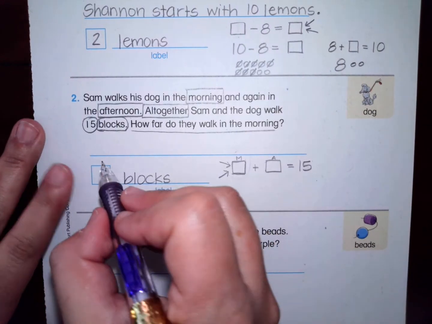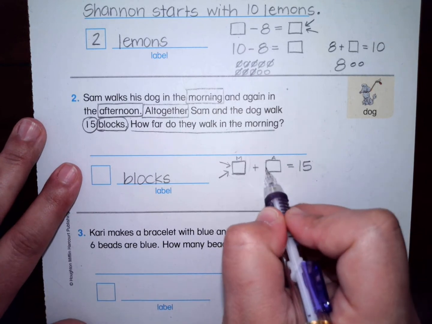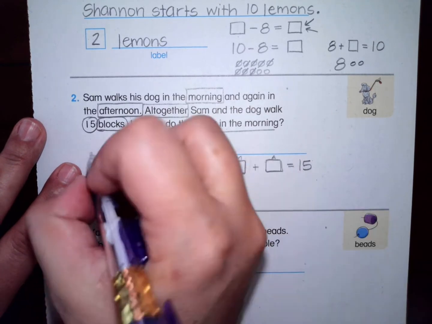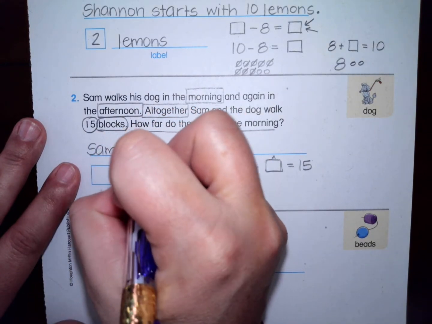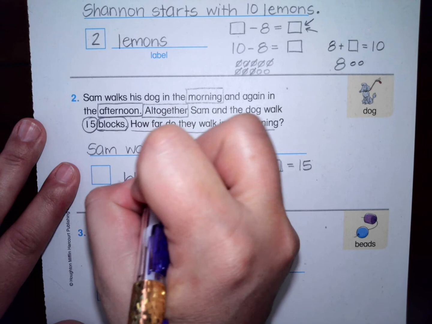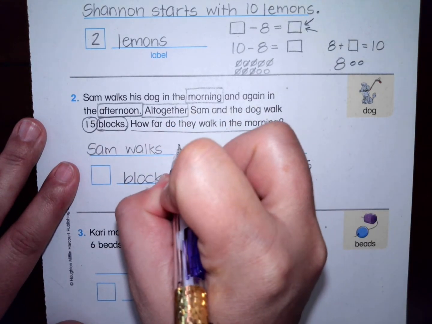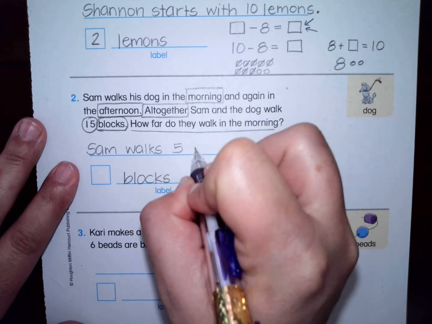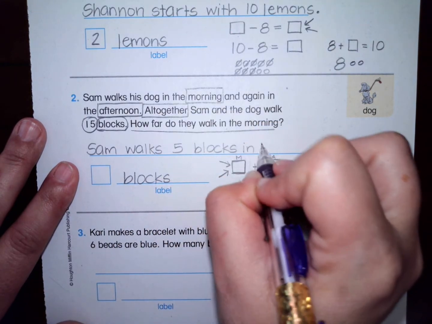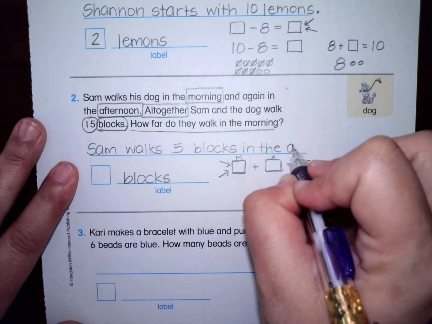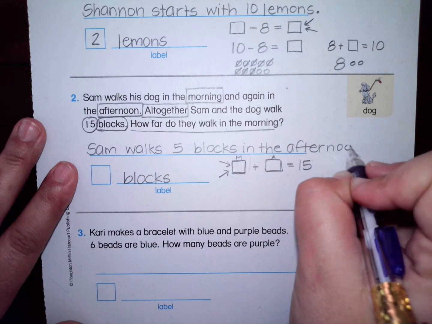So let's go ahead and do our writing first. So we are going to decide how many Sam walks in the afternoon. So Sam walks, and right now I want everyone to use the number 5. So Sam walks 5 blocks in the afternoon. You'll get to use your own number on number 3.